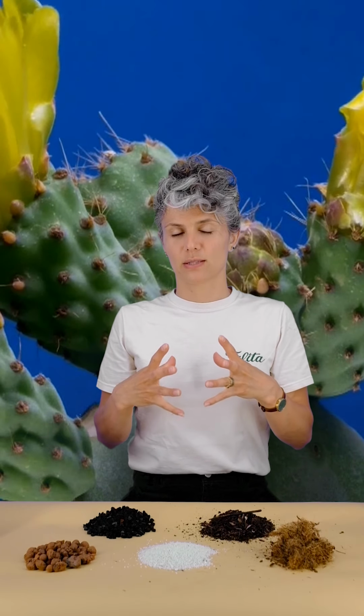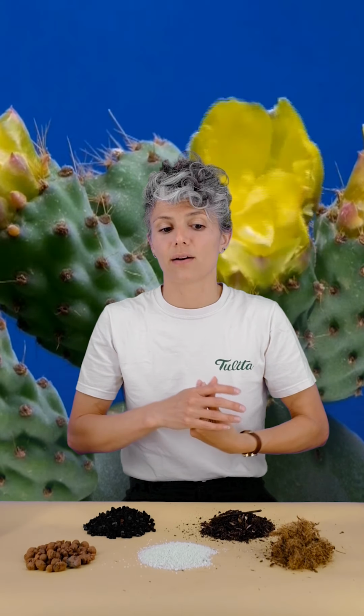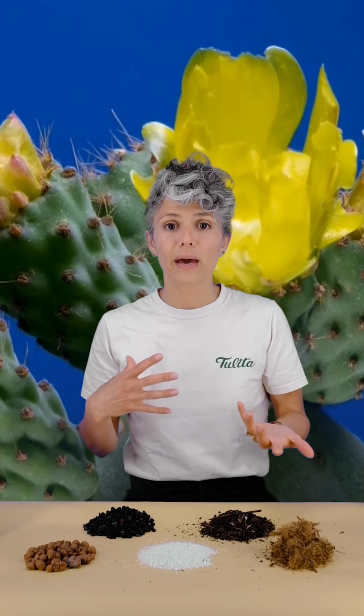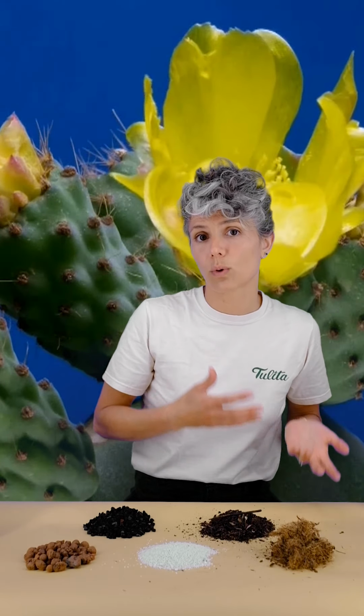So we don't want to keep too much moisture because those roots will just suffocate and you will experience root rot. So many of you who may have overwatered or killed succulents in the past, it could have been, yes, overwatering, and it also could have been that you had the wrong soil structure.